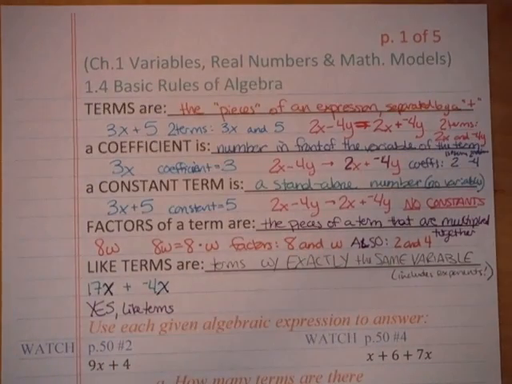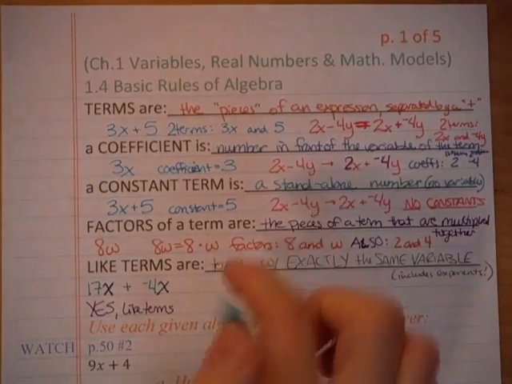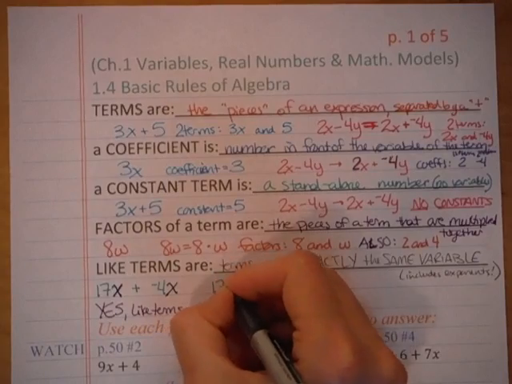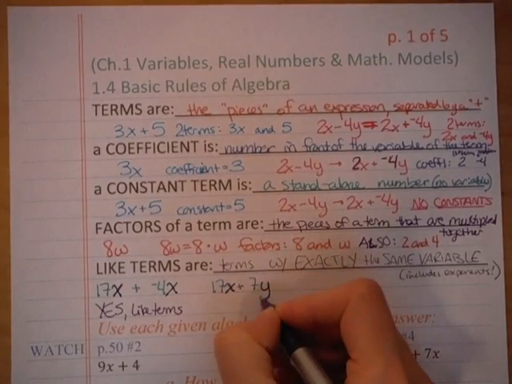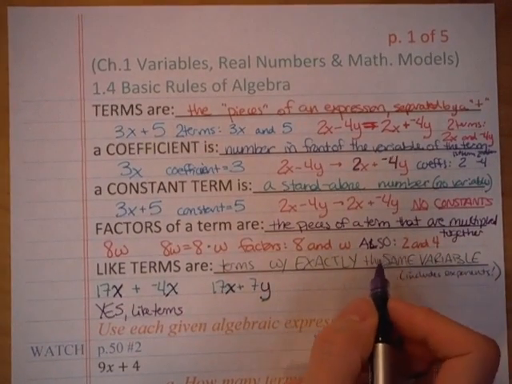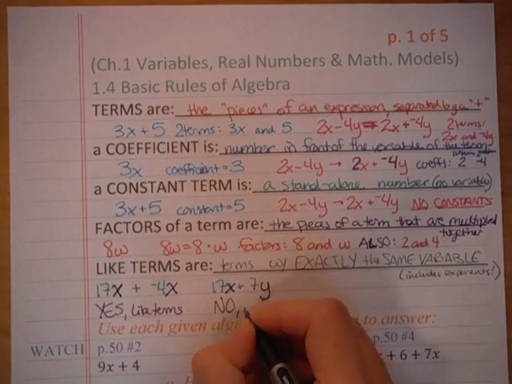But what are some examples where they wouldn't be like terms? Let's say you had 17x plus 7y. One variable is an x, one variable is a y. They are different variables altogether, so no, not like terms.